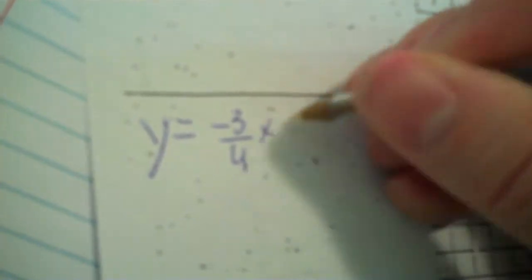y equals -3/4 x plus 1. So you've got m and b. -3/4 is the slope, plus 1 is your y-intercept. So the positives are here, so up 1.